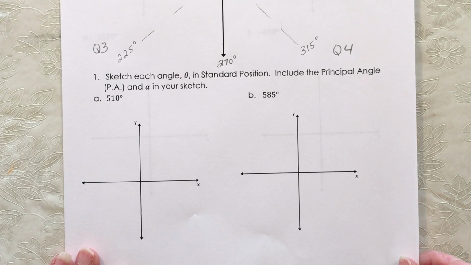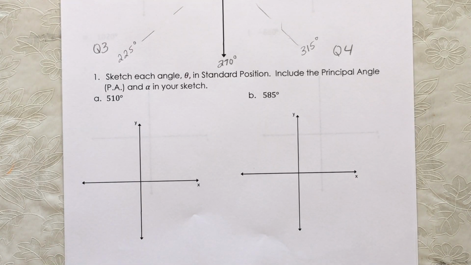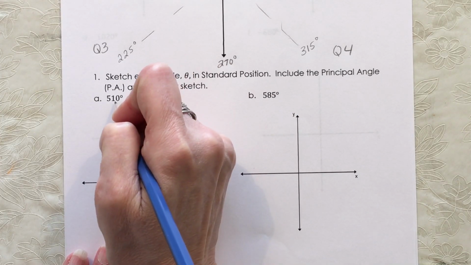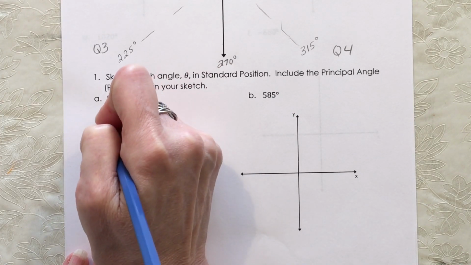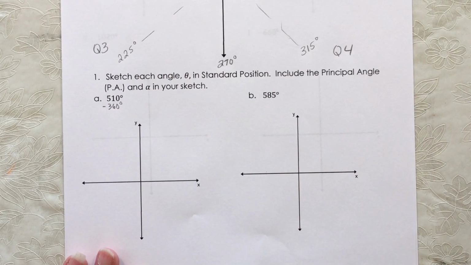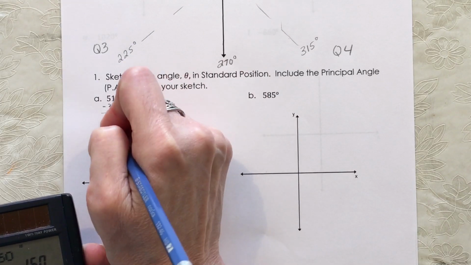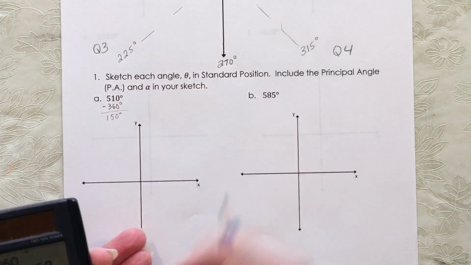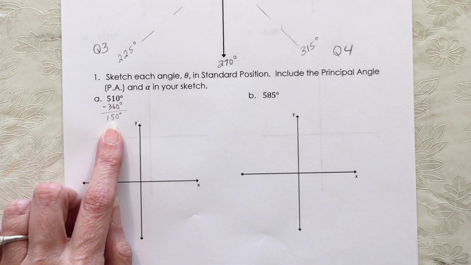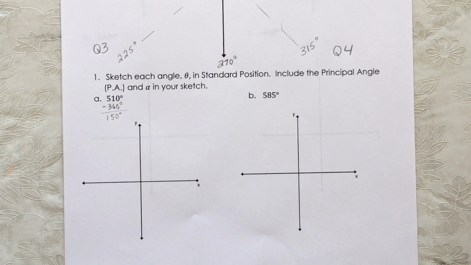So 510 degrees. What we could do, if the angle is greater than 360, is subtract 360, because that just loops us back around. So 510 minus 360 is 150 degrees. So our terminal arm of 510 is going to be in the same spot as 150 would be.